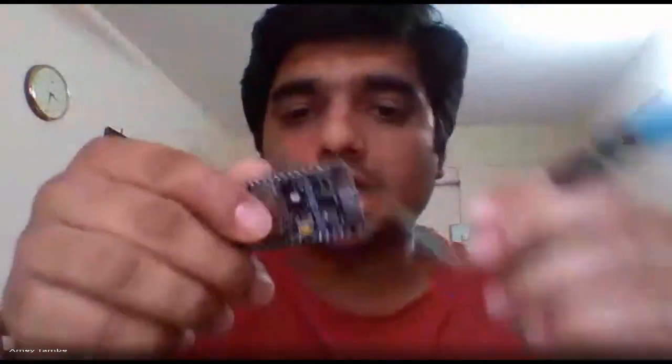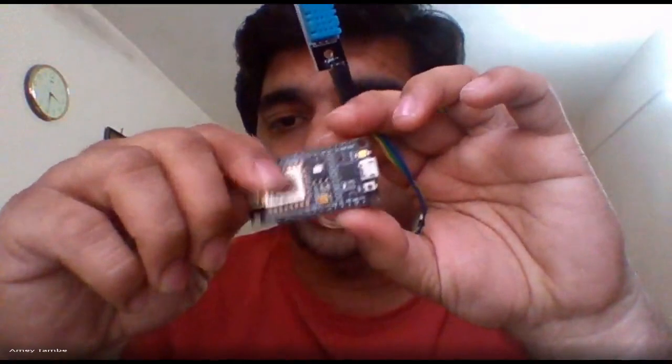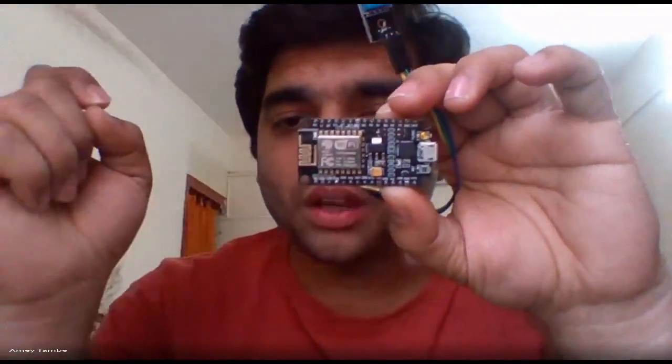For connecting this to a cloud, we are using a NodeMCU with the ESP8266 as a chipset. What we will be doing here is first interfacing the sensor, and I have already wired it to save our wiring time. I have connected the sensor's VIN pin to 5 volts, ground to ground, and the out pin, which is the sensor pin, to D4 of the NodeMCU.